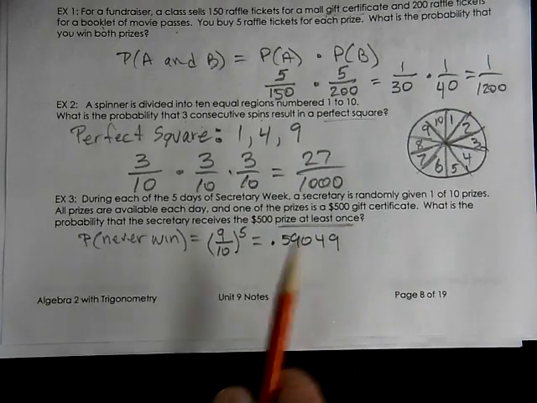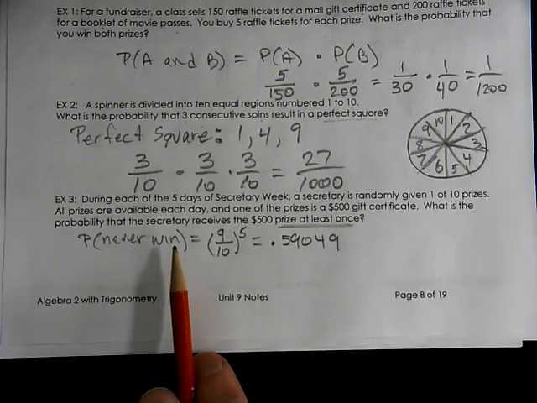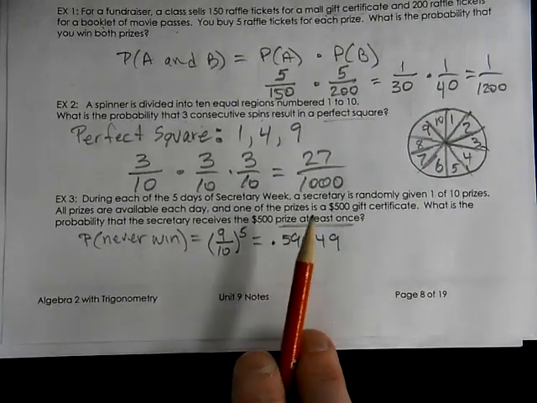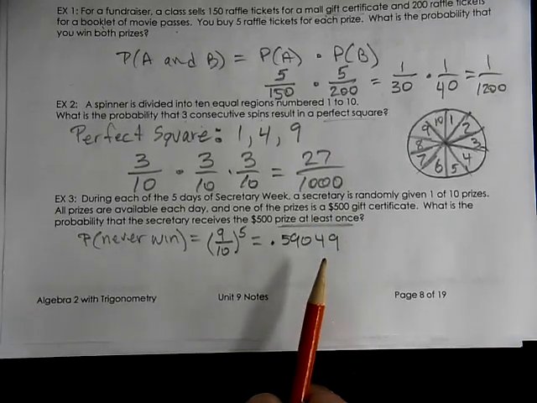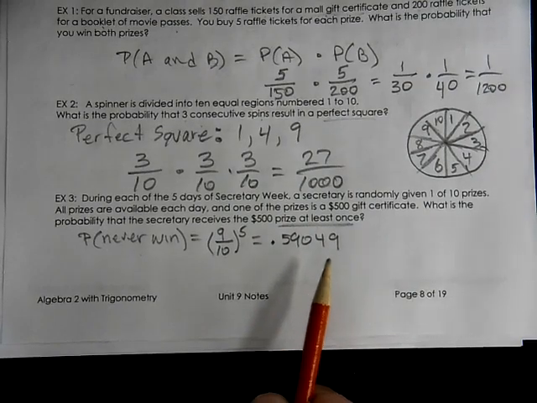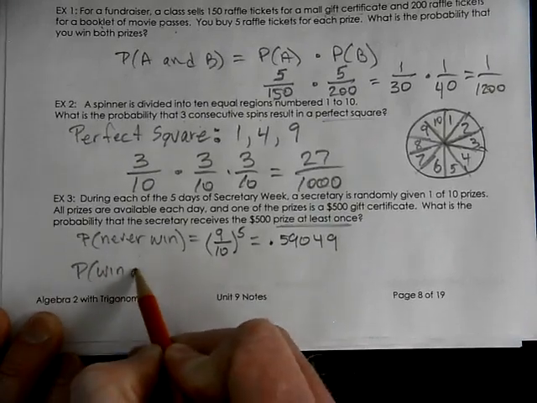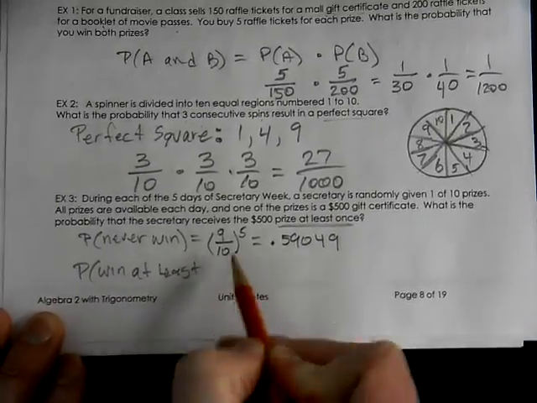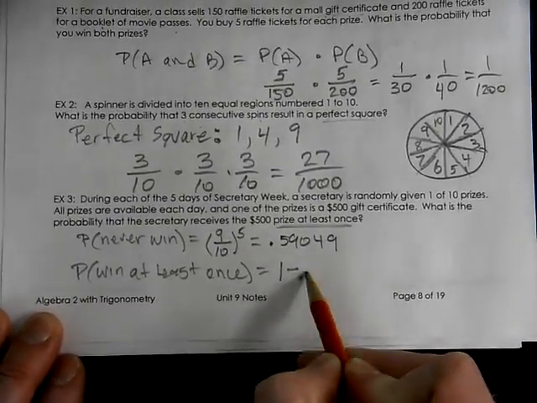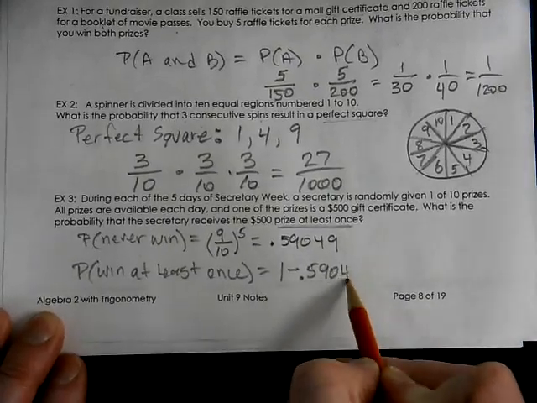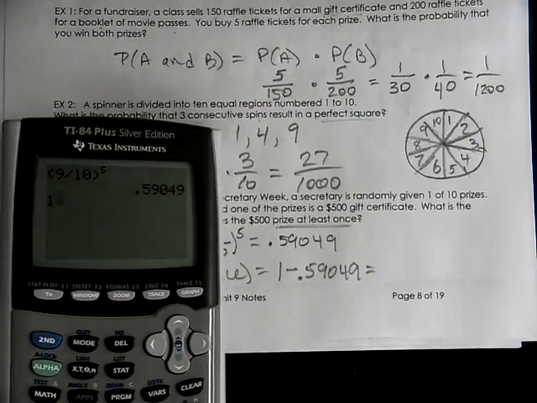So how can we figure out the probability of not never winning? So maybe you won it once or twice or 3 times or 4 times or 5 times. What's the other option? So we're going to do the probability win at least once is going to be 1 minus the probability of 59049. It's the complement of never winning it.